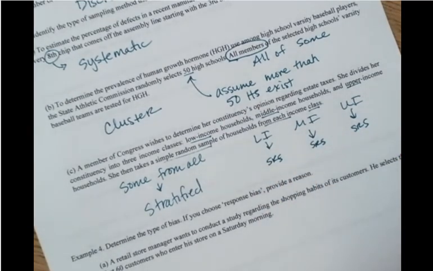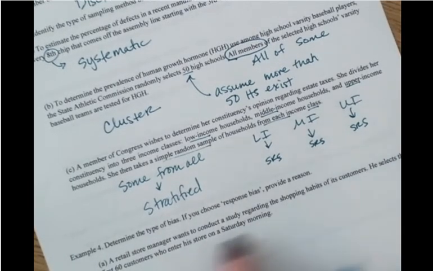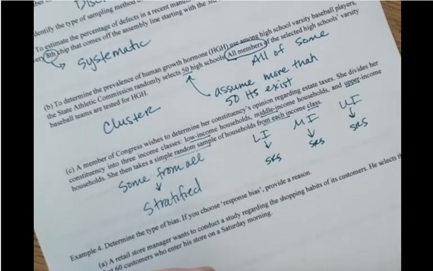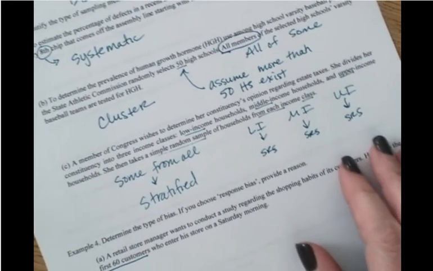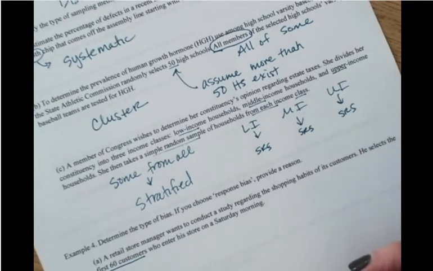Example 4, types of bias. A retail store manager wants to conduct a study regarding the shopping habits of its customers. He selects the first 60 customers who enter his store on a Saturday morning. What kind of bias would that be?